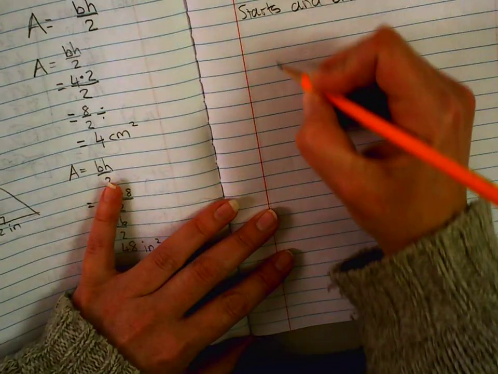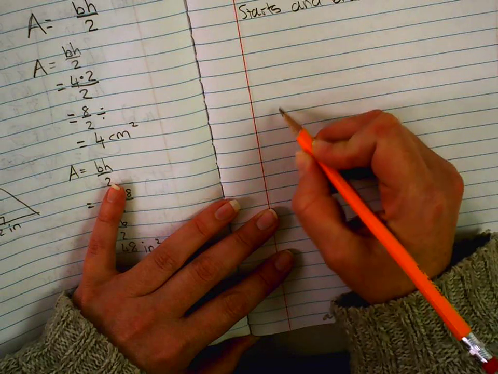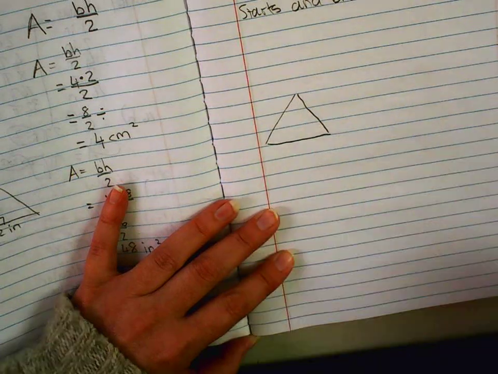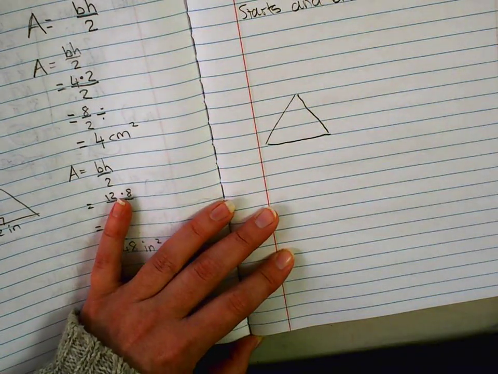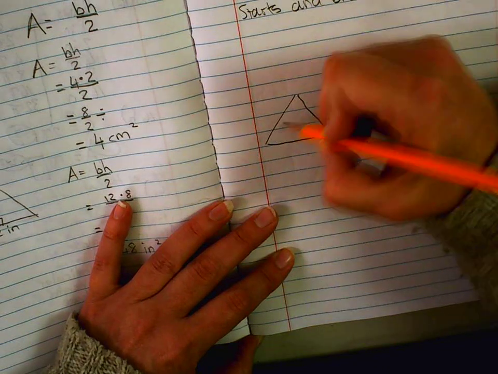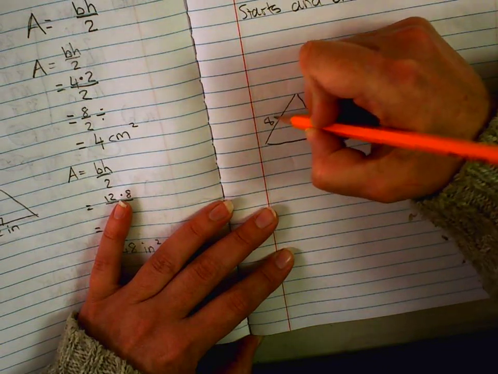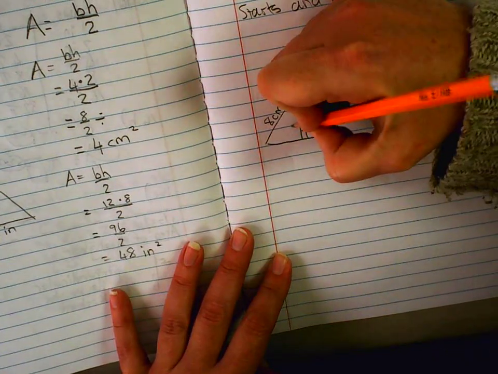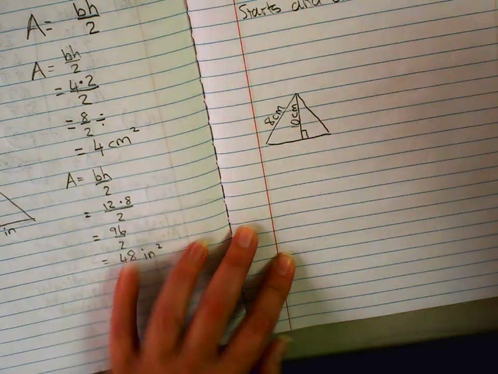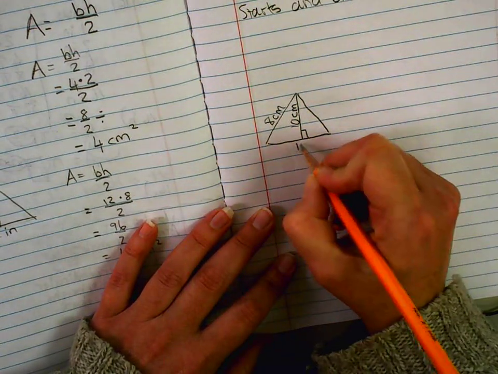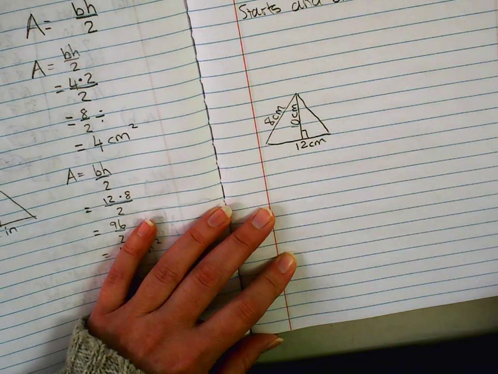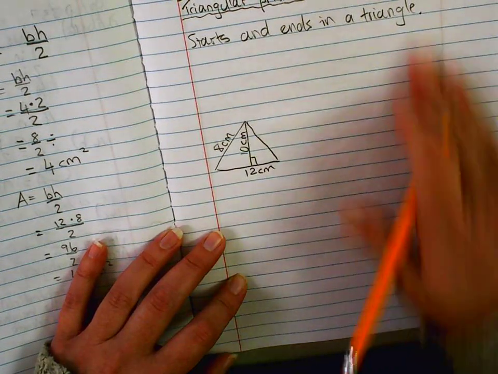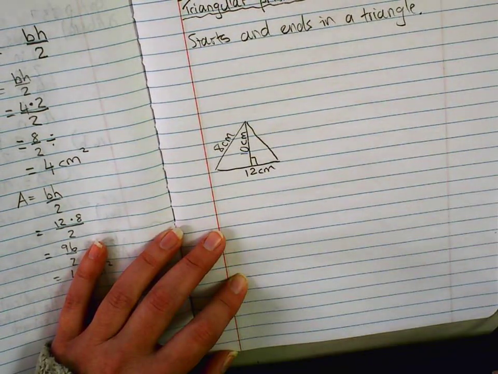I'm going to start a few lines down, about 7 lines down. Next to my red line, I'm going to make a triangle. Now you make the triangle as well. I'm going to number this triangle and I'm going to say this slanted side is 8 centimeters. This perpendicular height is 10 centimeters. And my base is 12 centimeters.